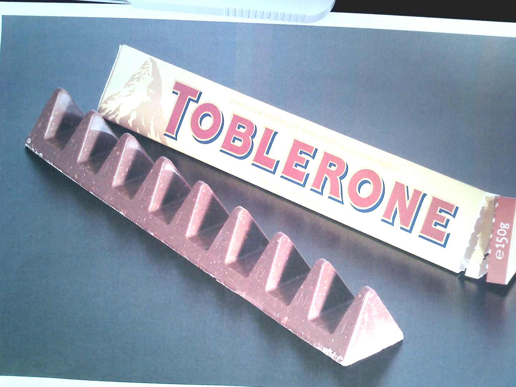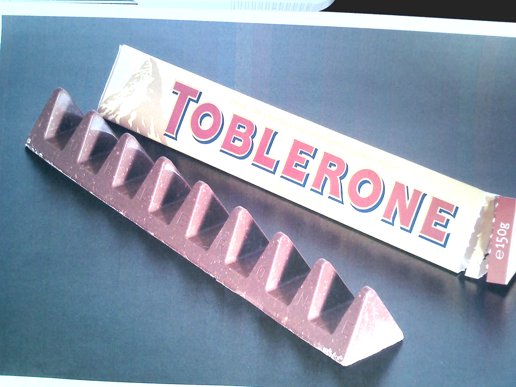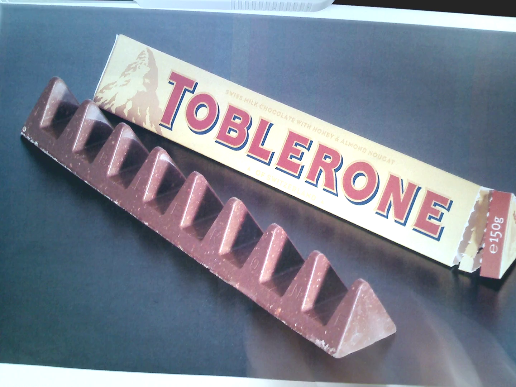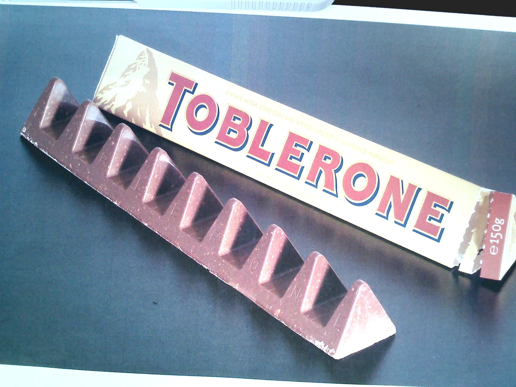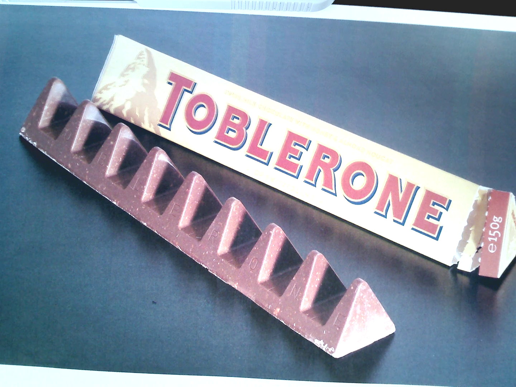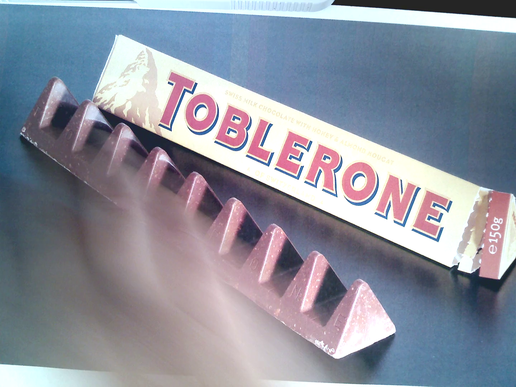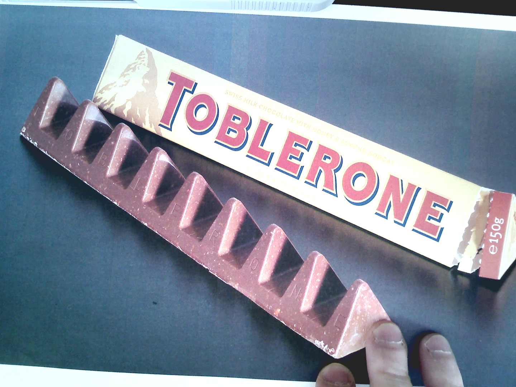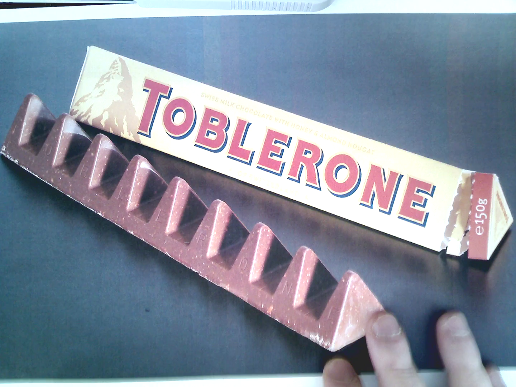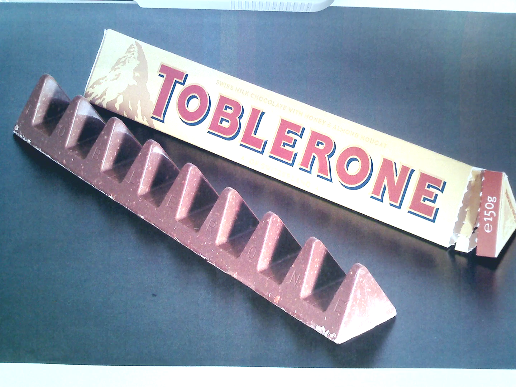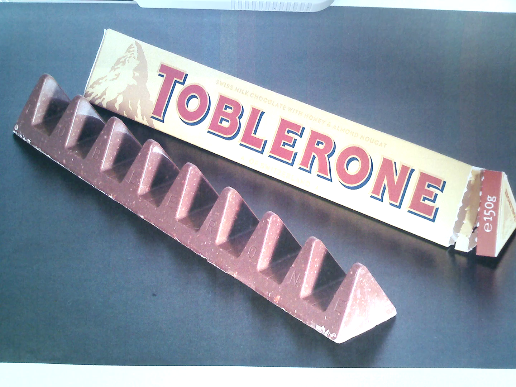Okay, so what do I got here? This is a thing called Toblerone. It's a chocolate. I think most of us have probably seen it at one time or another in any place that sells candy bars. For some reason, it's a popular candy bar. I don't know if I ever have eaten it, but I've always been fascinated by the shape of its box.